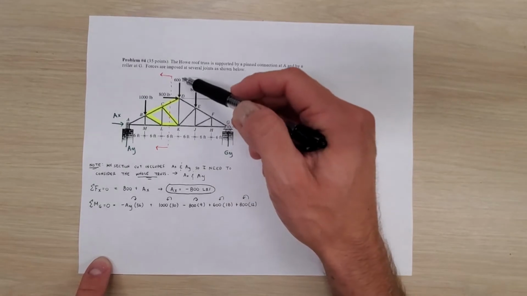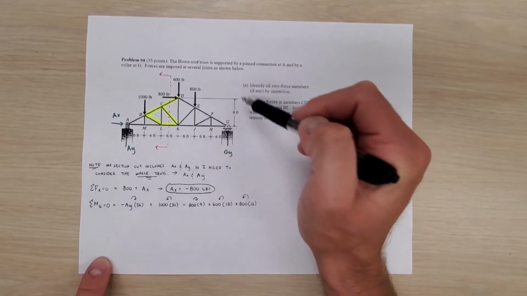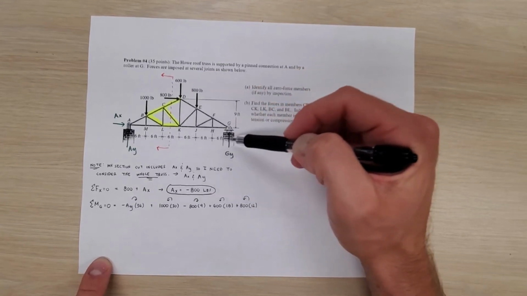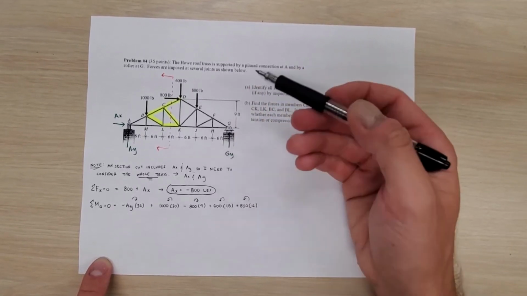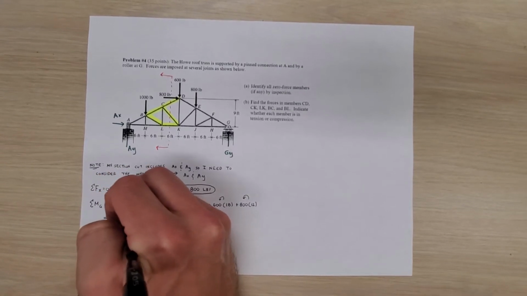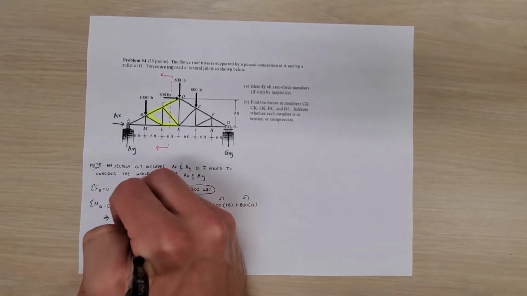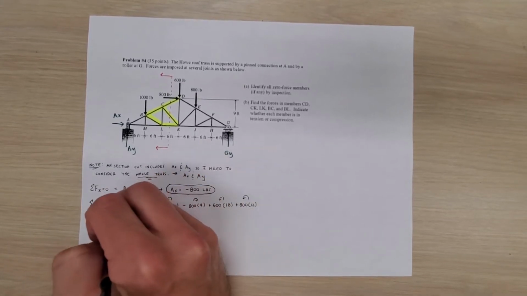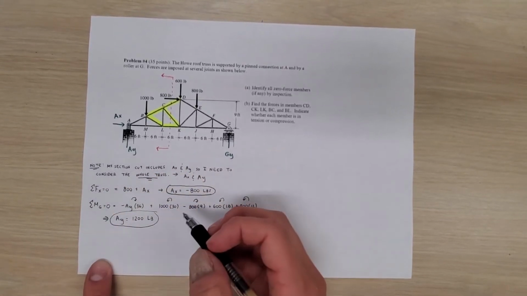I've got this 600-pound force times 18, which is counterclockwise, so that's positive. And I've got this 800 force times 12 feet, which is also counterclockwise and positive. All of this leads me to the final answer that AY is equal to 1,200 pounds. So I'll just lightly circle that answer because we probably will need that later.